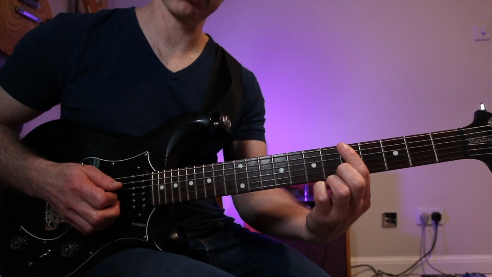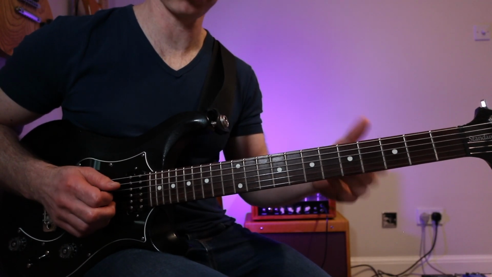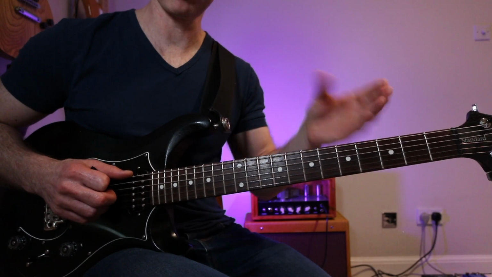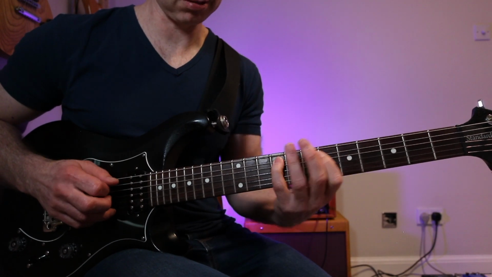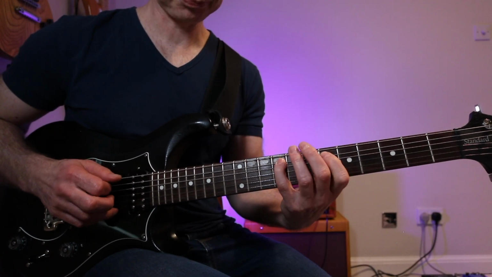Now in theory you could do this a fret lower and do the same thing with it over the same chord, but it would sound very clashy because you'd be playing a semitone lower than the chord you're playing. So you're better off to stick with this arpeggio. Now there's a great trick that people use with this arpeggio.